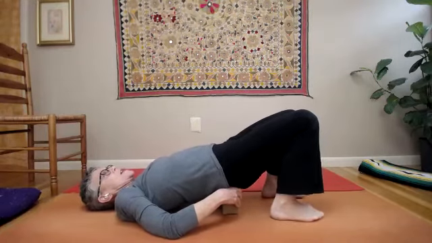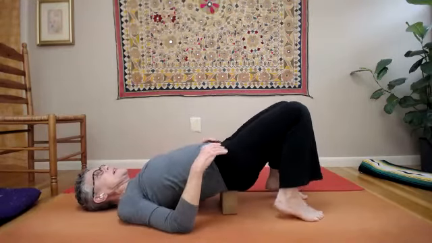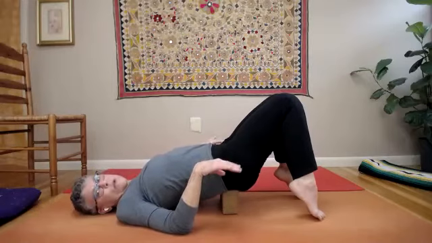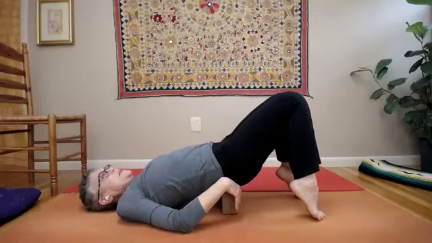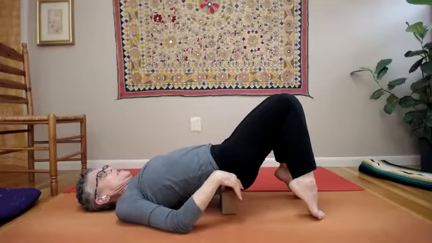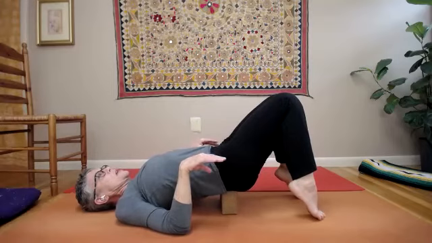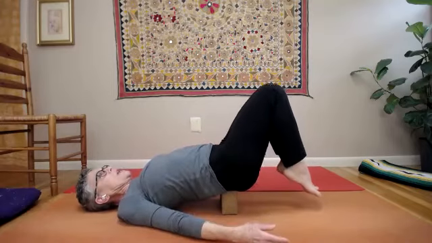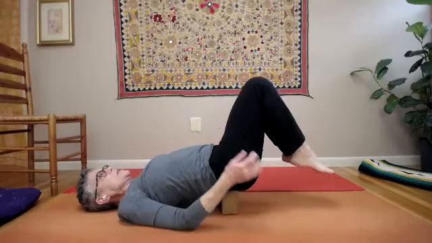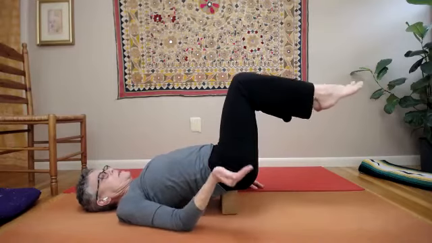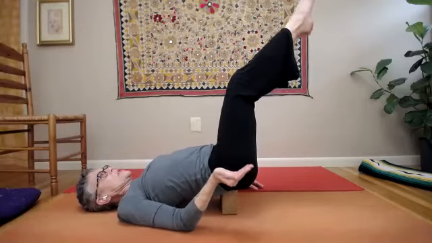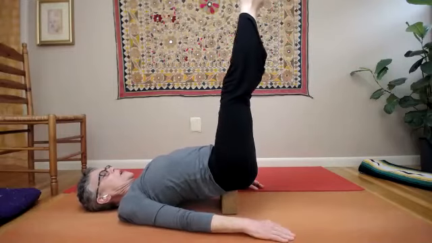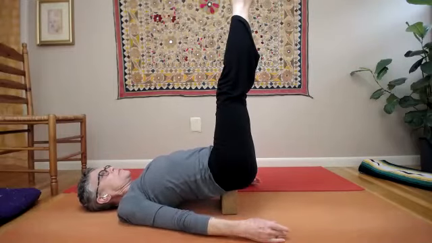Now, in viparita karani, ideally, your sacrum will be supported on your block. That's ideal. So if you have the block in this wide way, you might have some of your ischial bones on it, but your sacrum wants to be the keystone of this posture. And you take your legs up.